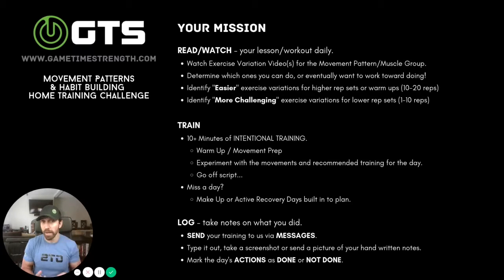So again, you're going to identify easier exercise variations that you might be able to do for higher reps or warm-ups. So these are going to be things like a 10 to 20 rep range, right? So for example, let's take the squatting pattern. An easier exercise variation for you might be just a body weight squat. And then I want you to identify more challenging exercise variations that you might do for lower reps, anywhere from 1 to 10 reps.